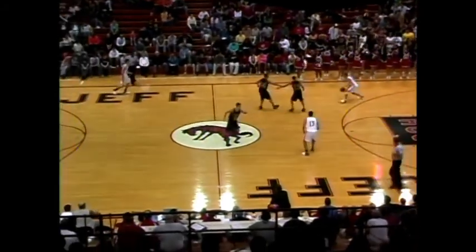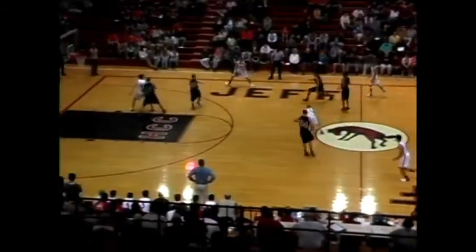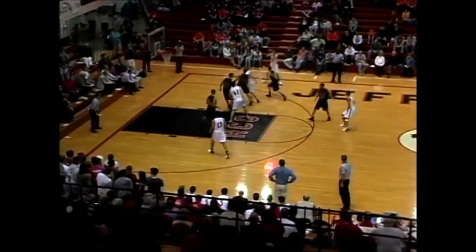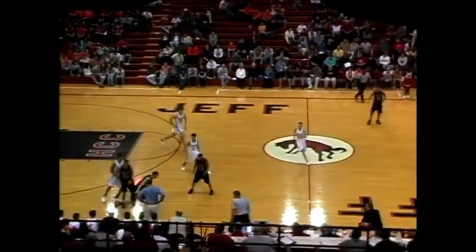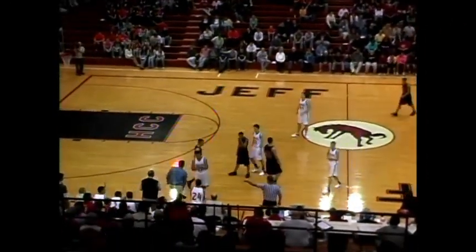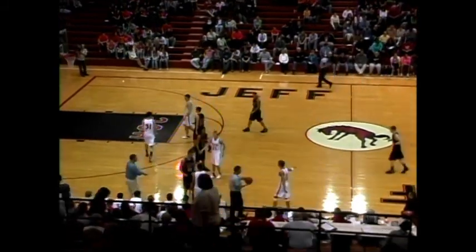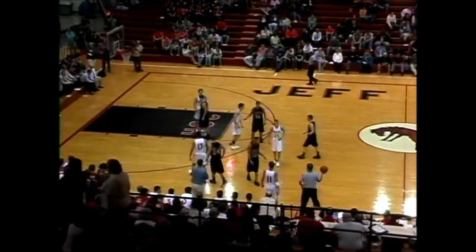51-43, Jeff on top. Full court pressure by the Broncos. Front court with it is Runyon for the Indians, and he bounces to Royce, back to Runyon, right wing. He dribbles, he loses the ball. The ball's still loose, and Oakley grabs it for Jeff, but he lost it out of bounds, so that'll be a Broncos turnover, their 13th. 16 turnovers for the Indians. 51-43 Jeff, 7:35 to go in the contest.